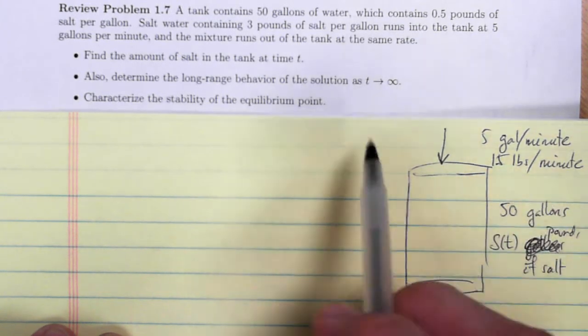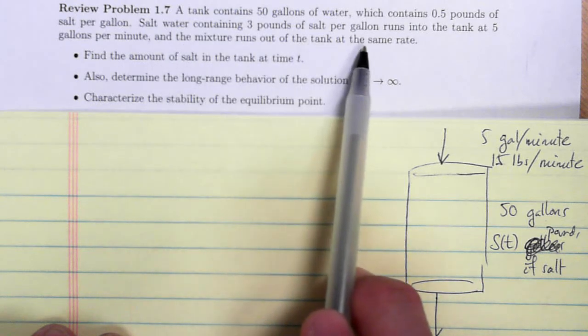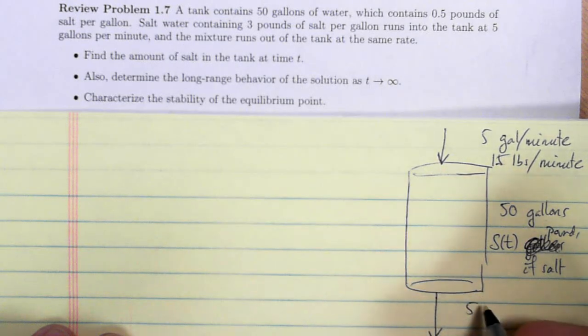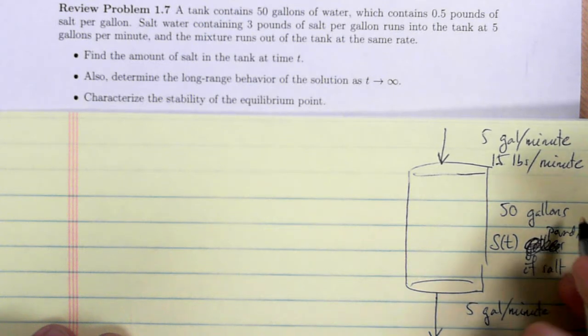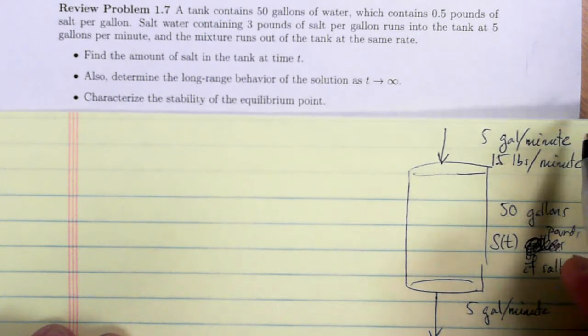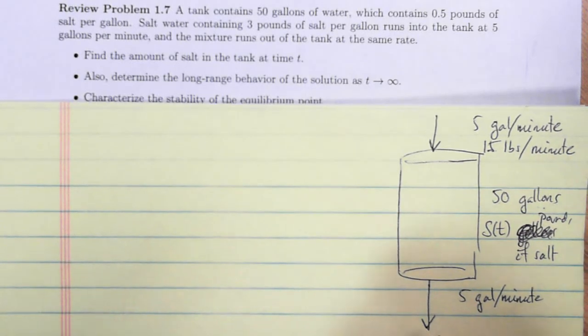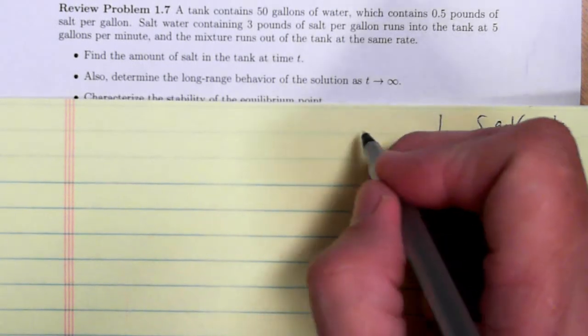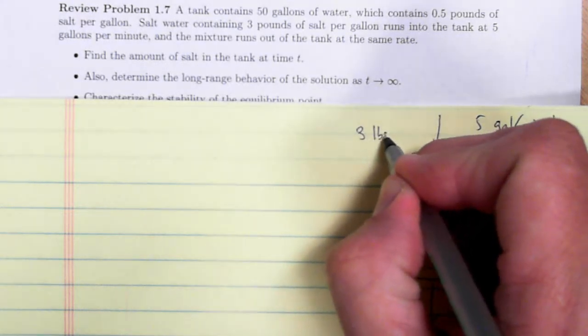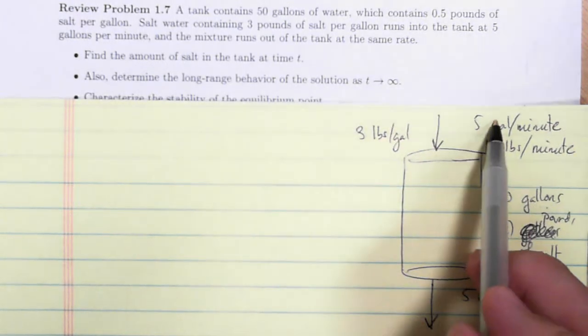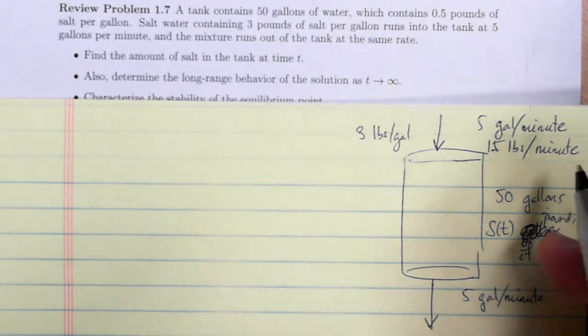Okay. And it says that the mixture runs out of the tank at the same rate. So that means 5 gallons are running out per minute, so that the tank stays at a constant 50 gallons. 5 gallons are coming in, 5 gallons are coming out every minute. Now it was 3 pounds per gallon, and so I take 5 times 3 makes 15 pounds per minute.